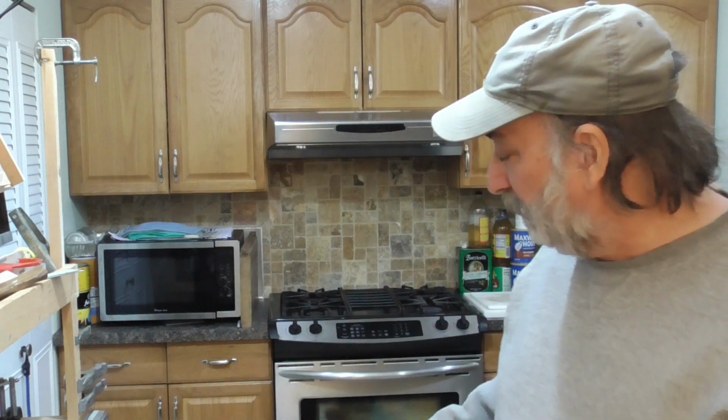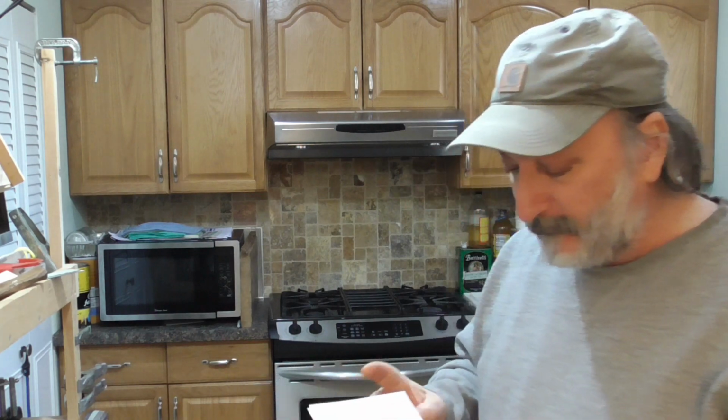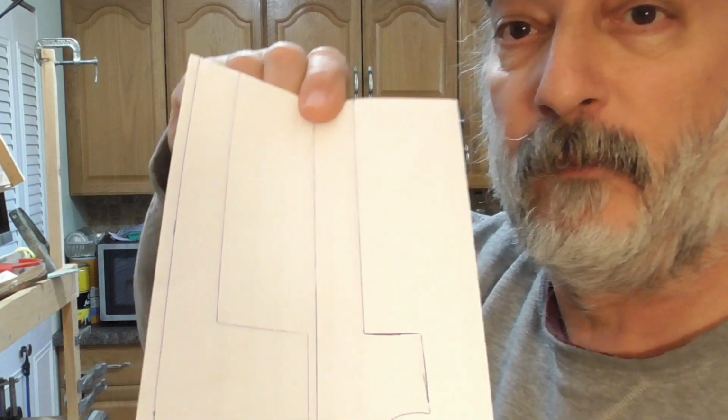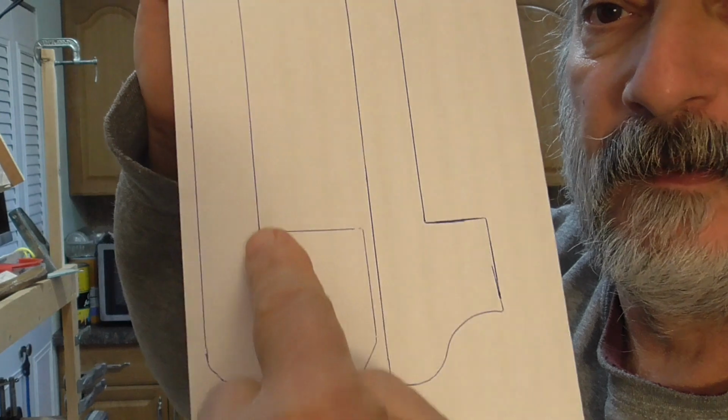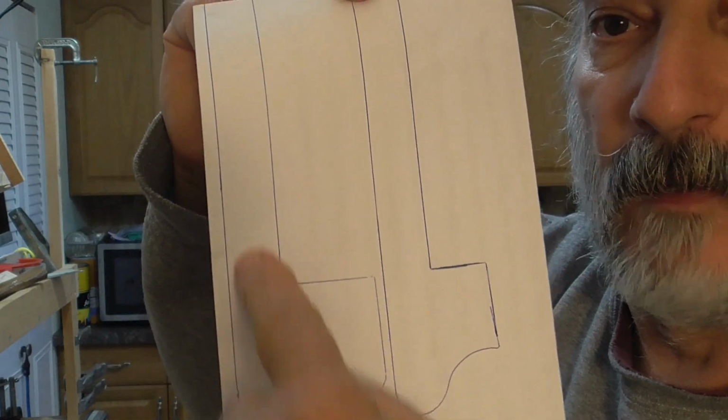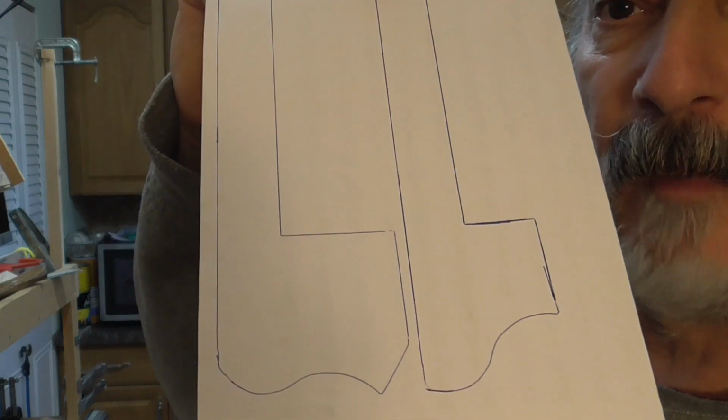Now, if you didn't do that, so here's what that blade looks like in silhouette. Okay? That's that blade.